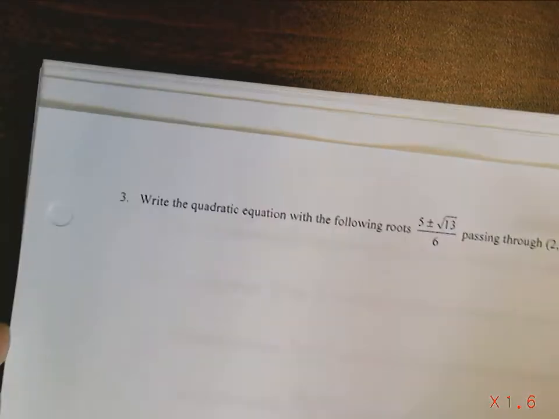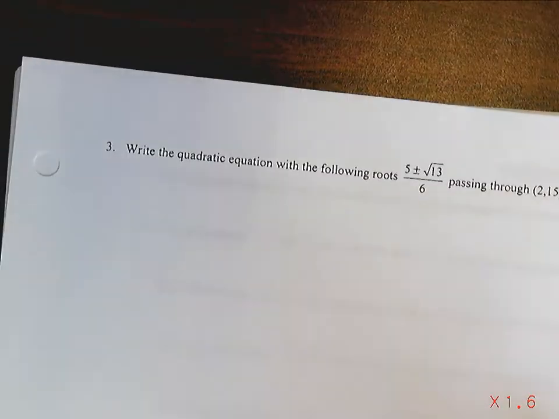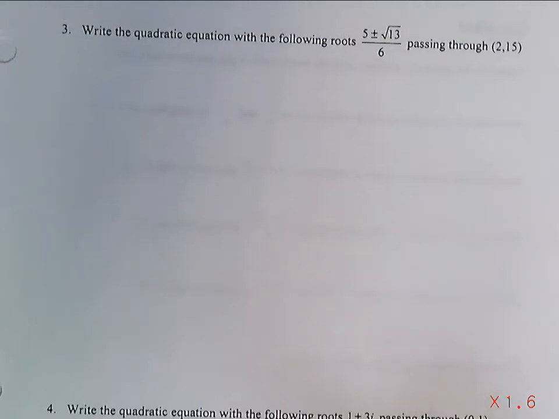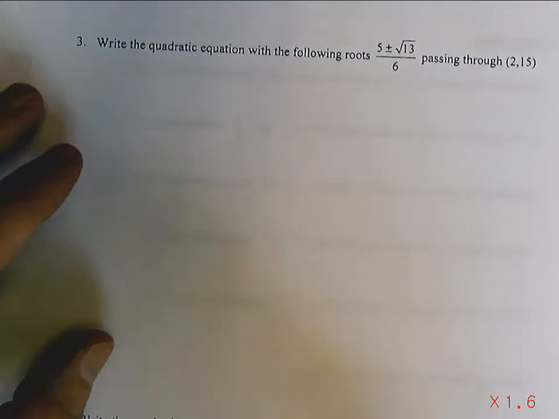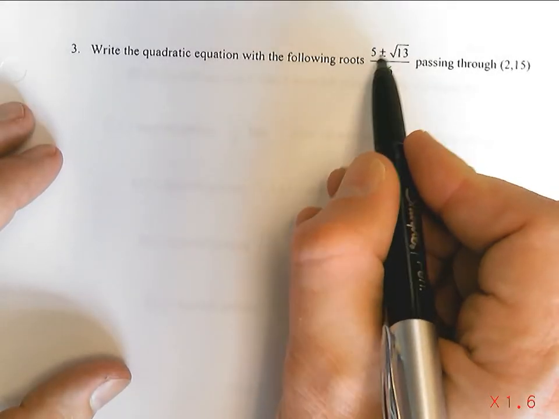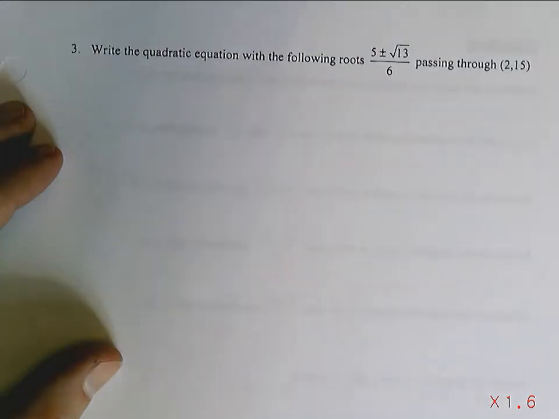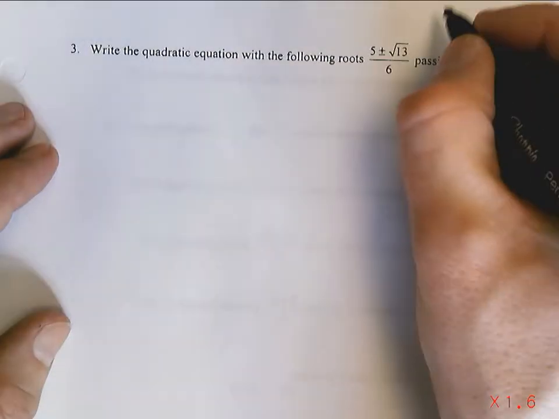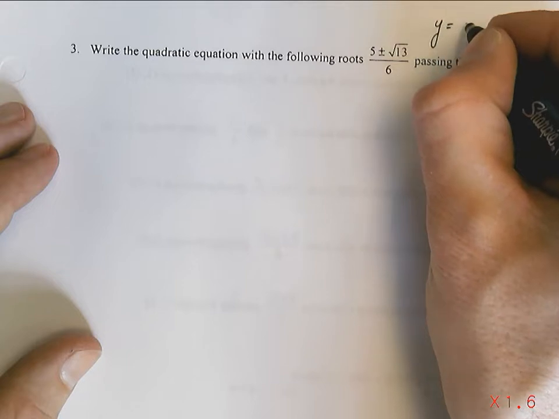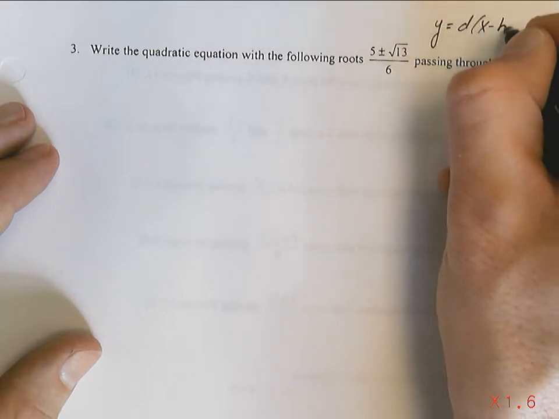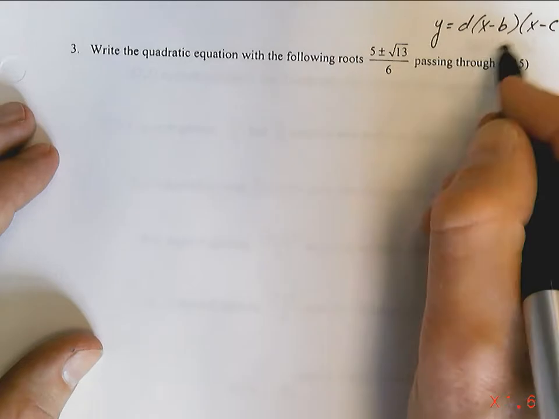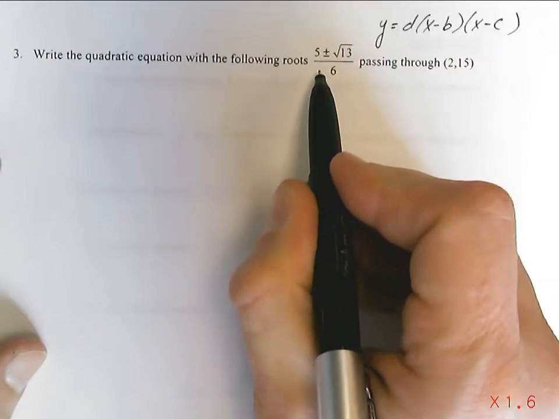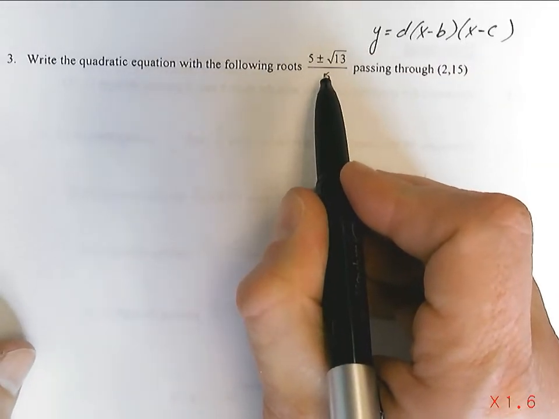Welcome back. So we're looking at family of curves, and we're looking at example number 3 and number 4. It's going to have the roots of 5 plus or minus root 13 over 6. Well, we didn't come up with that answer by factoring, did we? Take a look at the roots. Was there a quadratic where I know what b and c are from this? No way. It didn't come from factoring. Where did it come from?